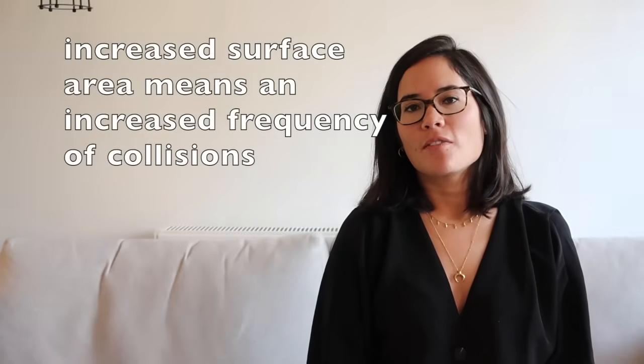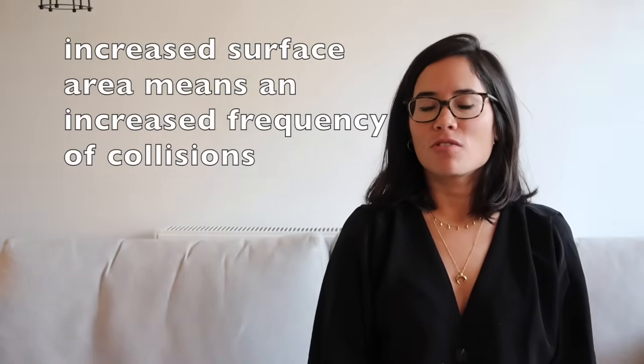Surface area now. If you increase the surface area, for example by powdering marble chips, powdered marble chips have a larger surface area than giant lumps. And so by increasing the surface area, you're ensuring that you have an increased frequency of collisions, and therefore the rate of reaction will increase. And do make sure you can argue this if you decrease the surface area, decrease the concentration and decrease the temperature. You just need to say the exact opposite.